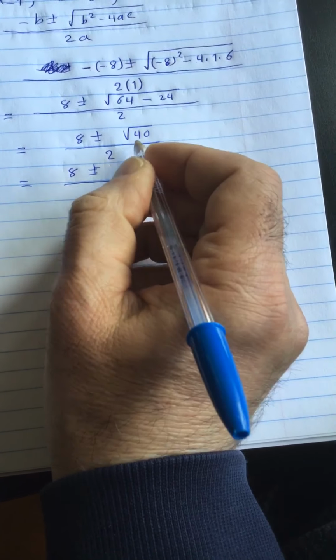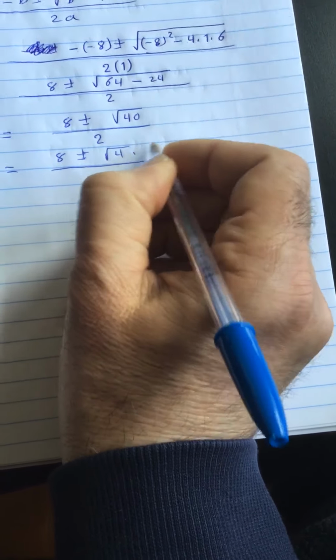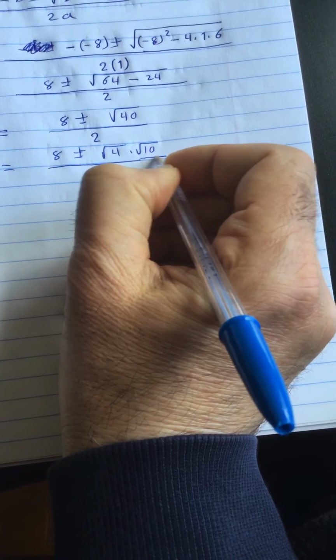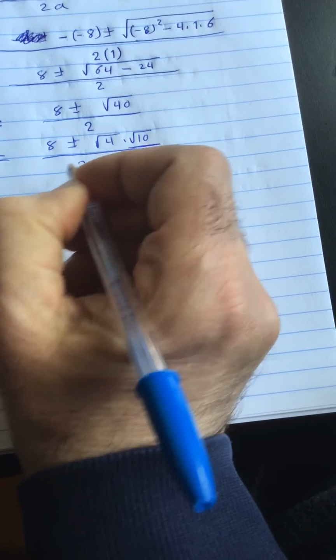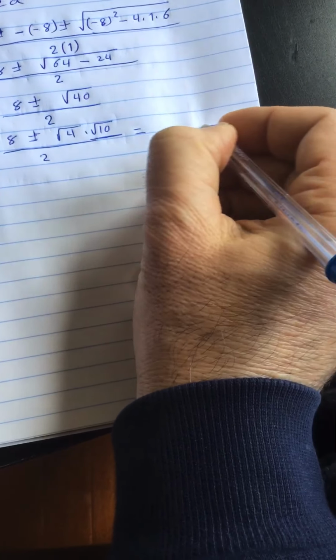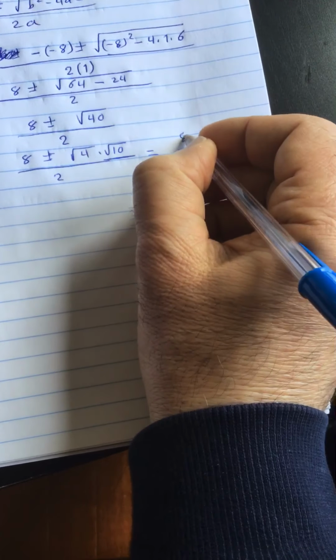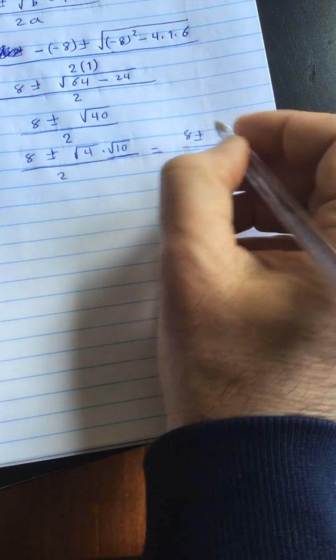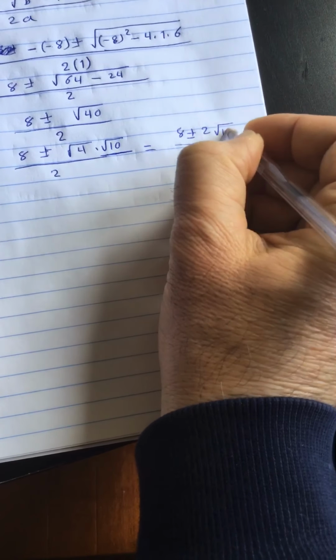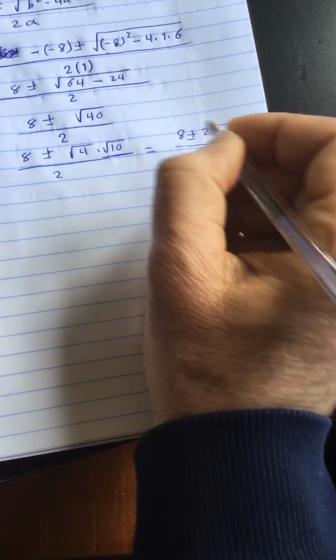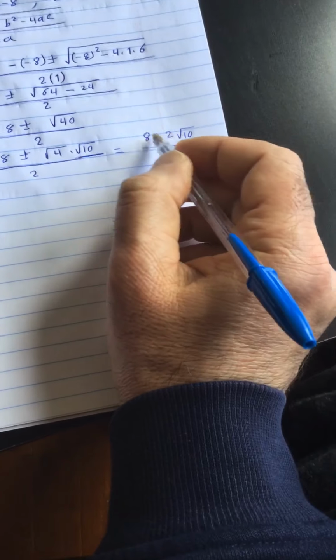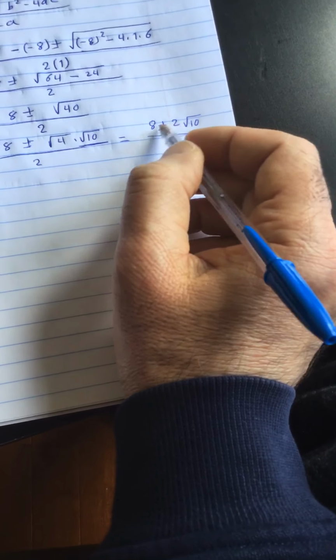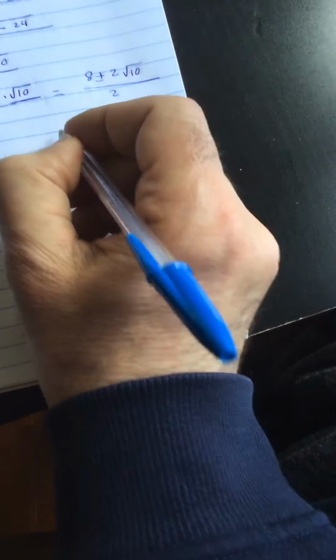Square root of 40, we can rewrite as square root of 4 times 10. The square root of 4 is 2, then keep root 10, over 2. Between these two terms there is a 2 in common, so factor out 2.